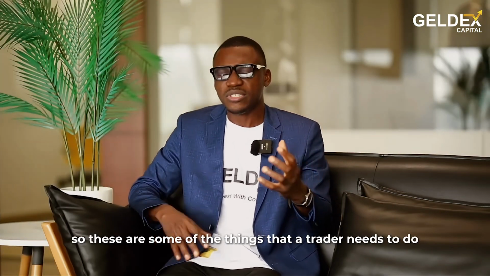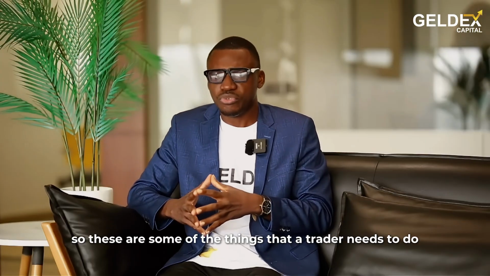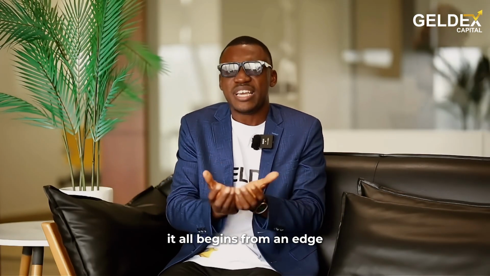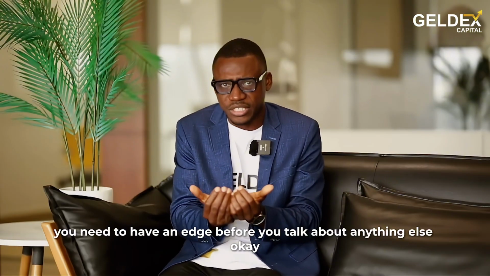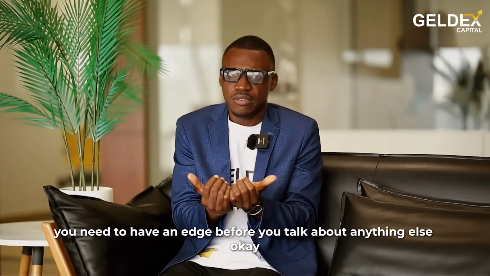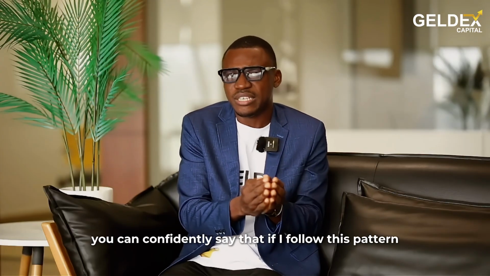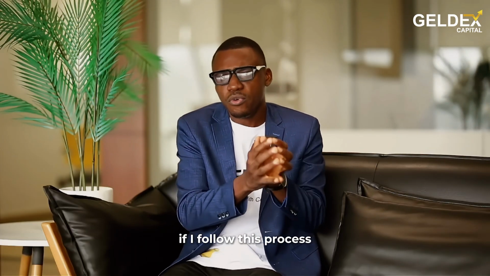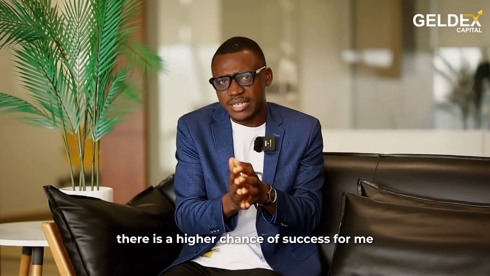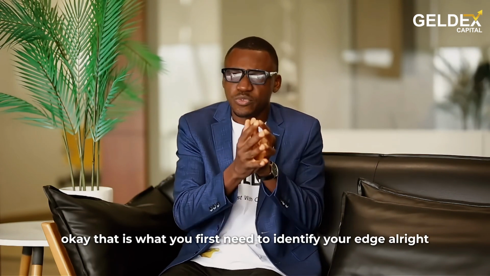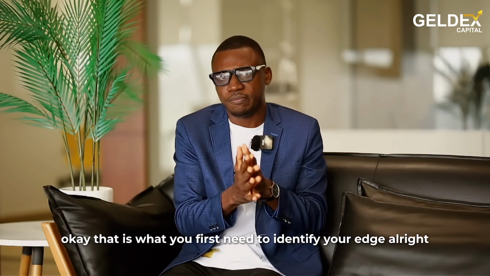So these are some of the things that a trader needs to do to develop an edge, because at the end of the day, it all begins from an edge. You need to have an edge before you talk about anything else. You need to have something that you can confidently say that if I follow this pattern, if I follow this process, there is a higher chance of success for me. That is what you first need to identify, your edge.